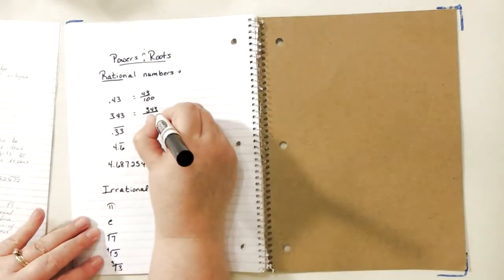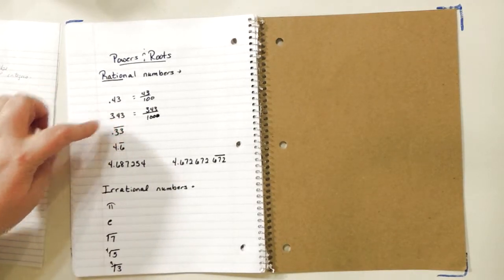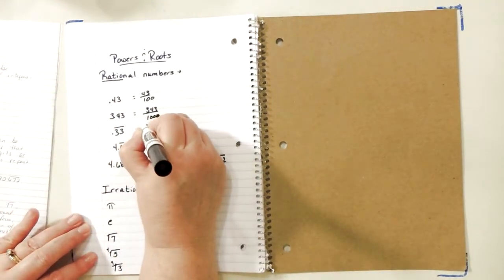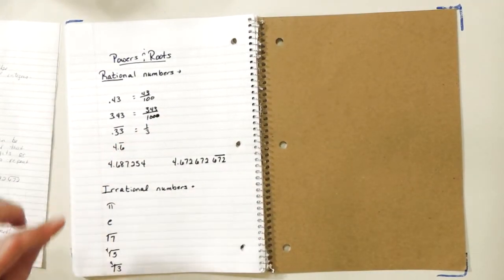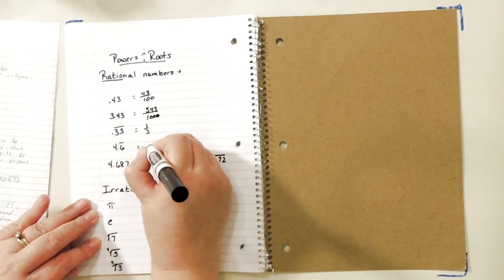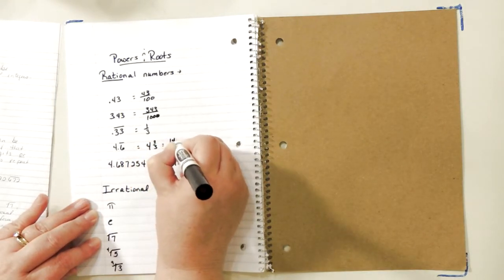Oh, that would be over 100. Sorry. 0.33 repeating is the same as 1/3. 4.6 repeating is the same as 4 2/3, which is the same as 14/3.